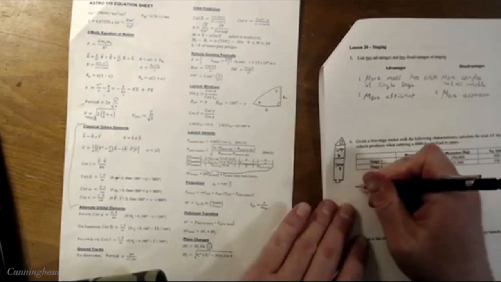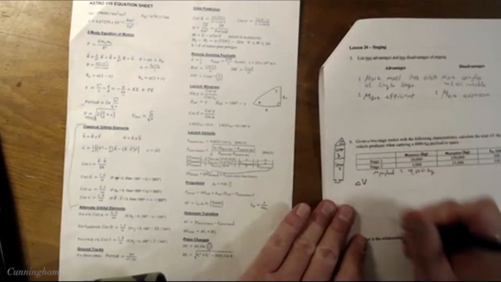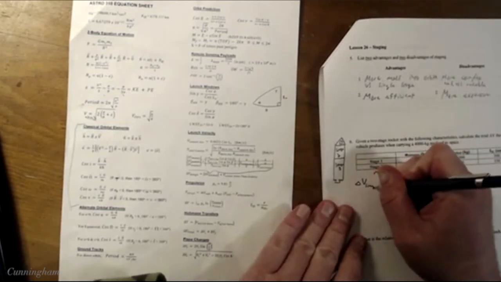This is a big thing people forget, so don't let it be you. Don't forget that you have to incorporate the mass of the actual satellite, because that's what we're launching into space. This ends up being real straightforward. We're going to do the ideal rocket equation once, do it again, and then add them all up.